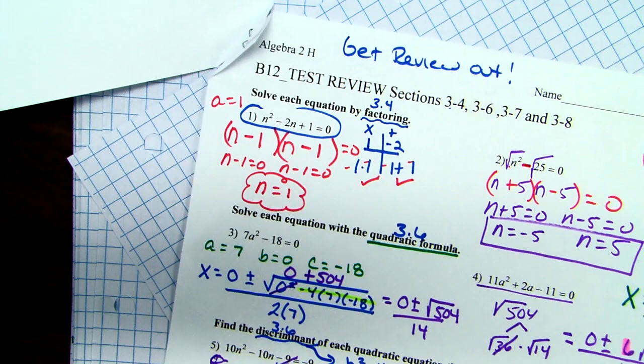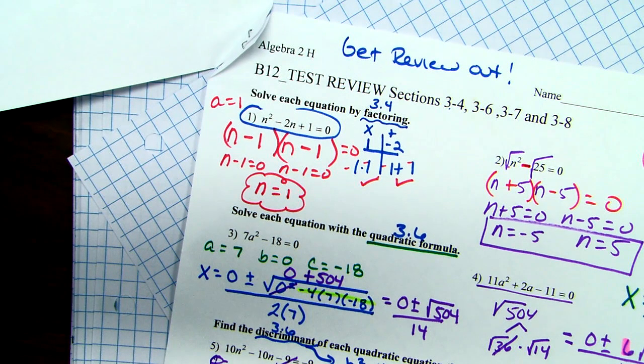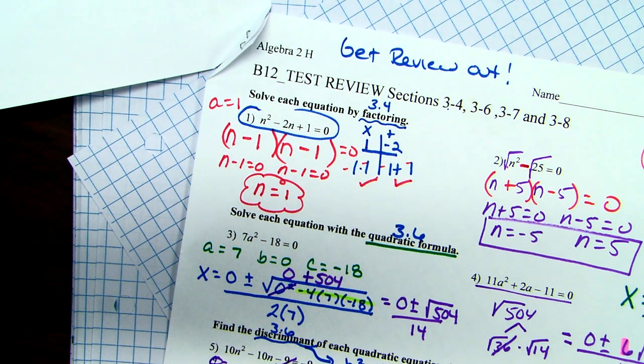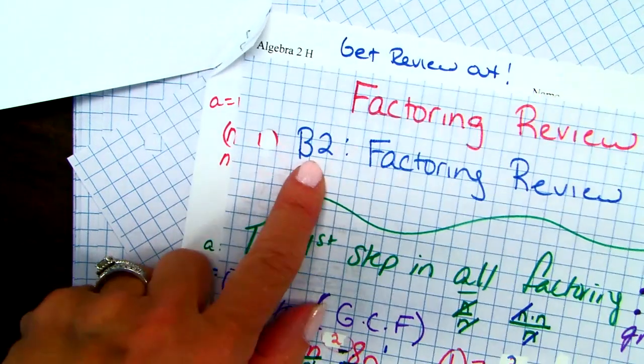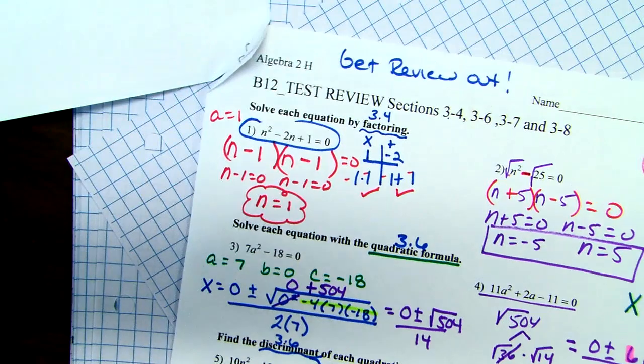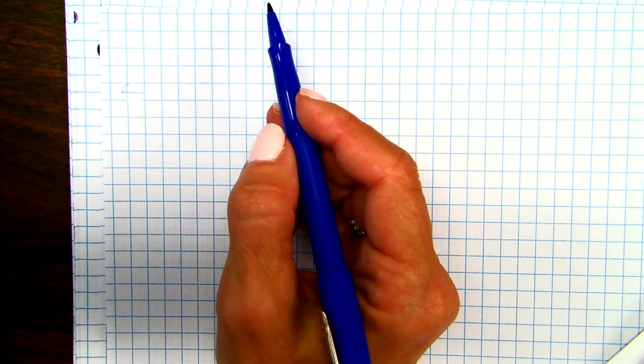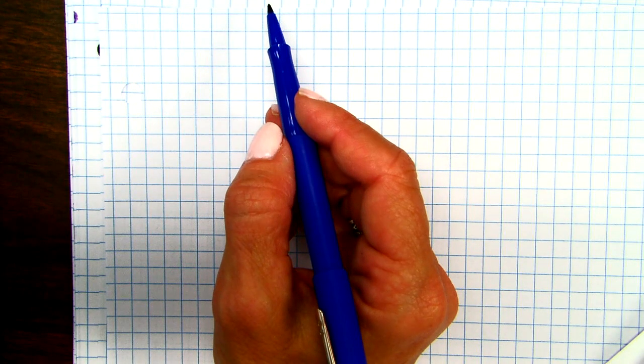You don't even have to write it down if you don't want to, but I would just pay attention. Let me just find one. Here it is. Yeah, B2. Back at the beginning of the quarter, I did a whole factoring review worksheet with you guys. And there's a video. So B2 video, if you need help with any of the factoring, that would be a good one to watch. Okay, let me find a good one.